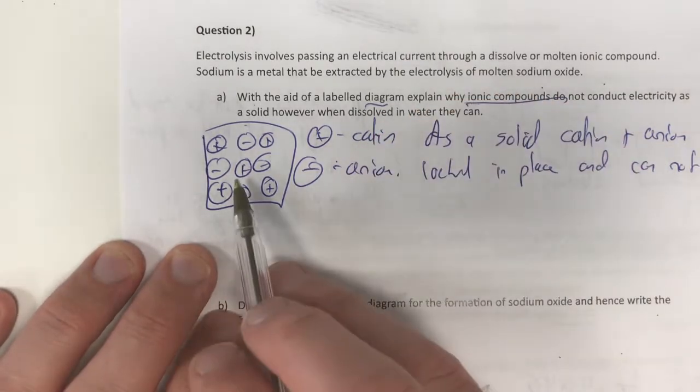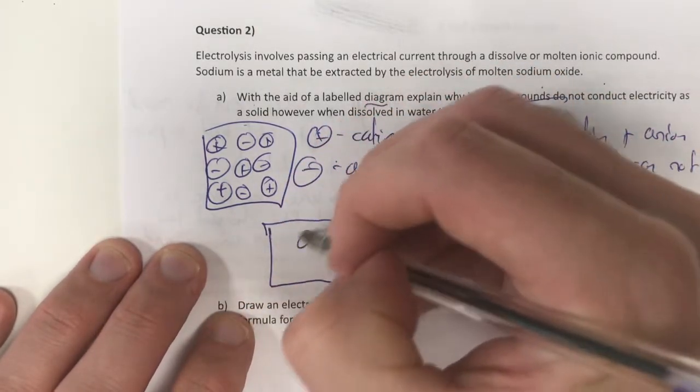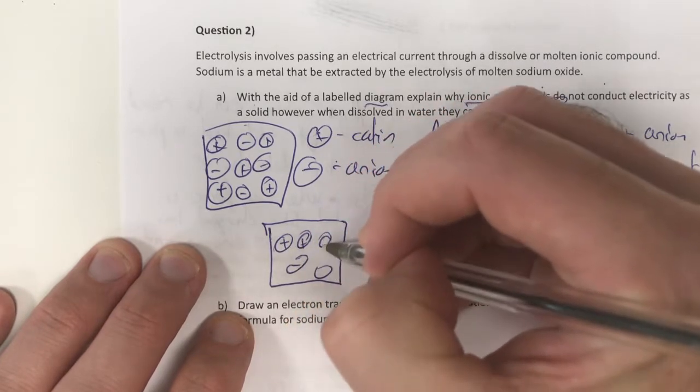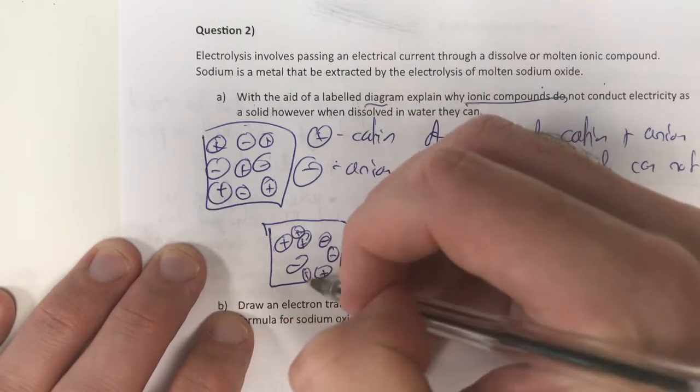Now, if I was to draw another diagram to show these guys as molten or dissolved, I would simply be putting these guys randomly everywhere. And no longer would they be in this lattice form.